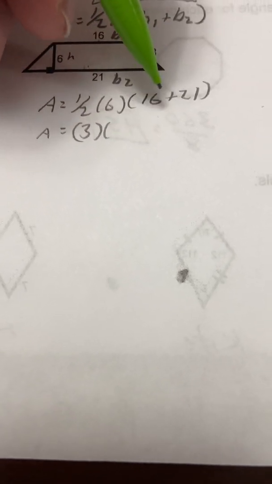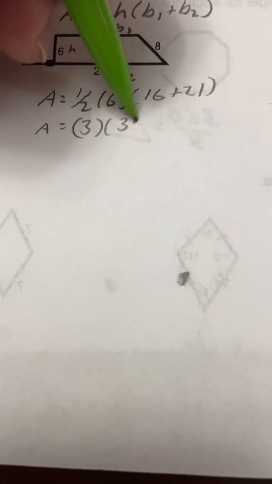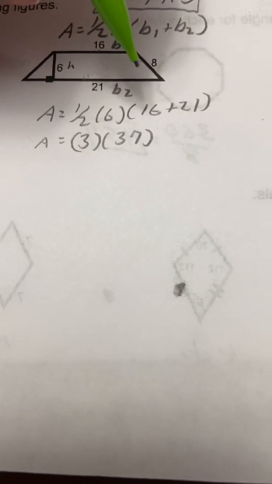So area equals 1/2 of 6, which would be 3, times 16 plus 21. It's going to be 37. So our area, 3 times 37, is going to be 111. And once again, it's an area, so we're going to put u squared on there.